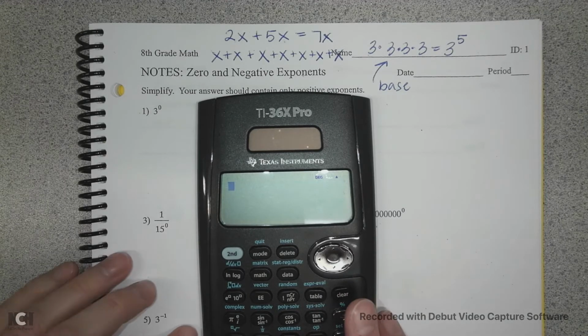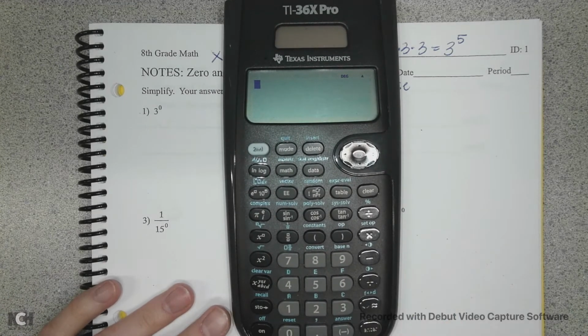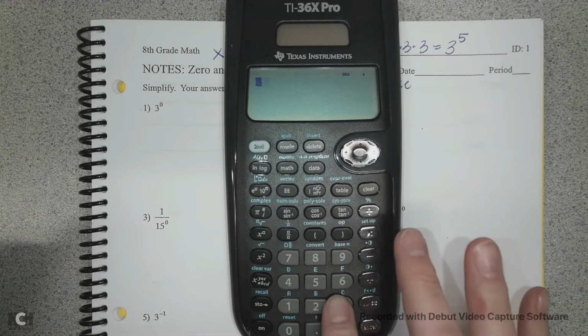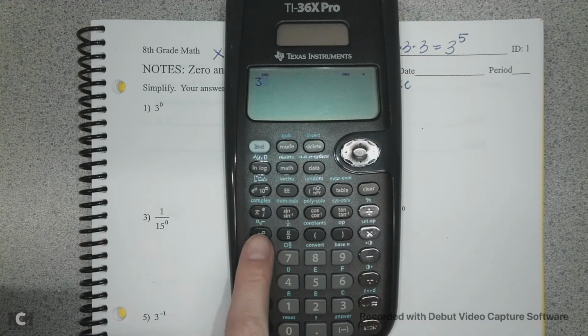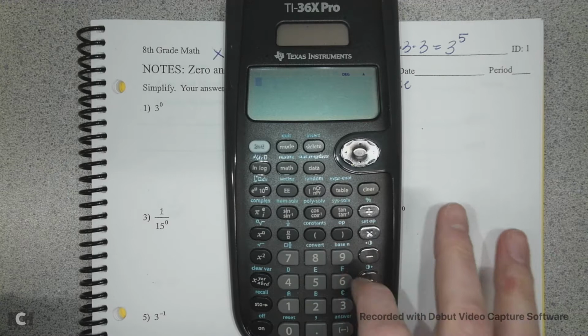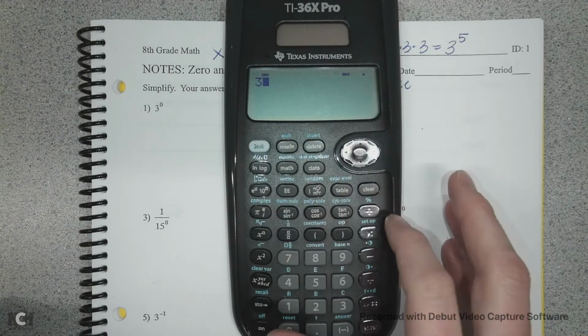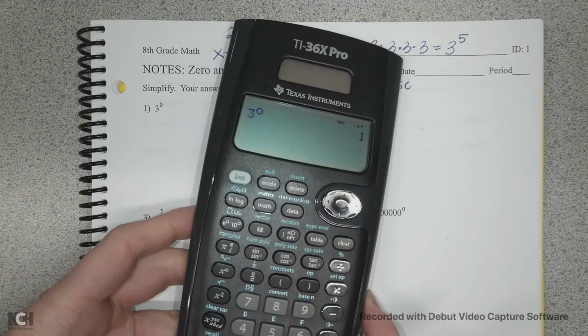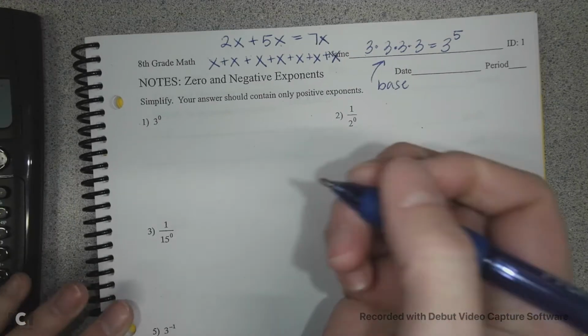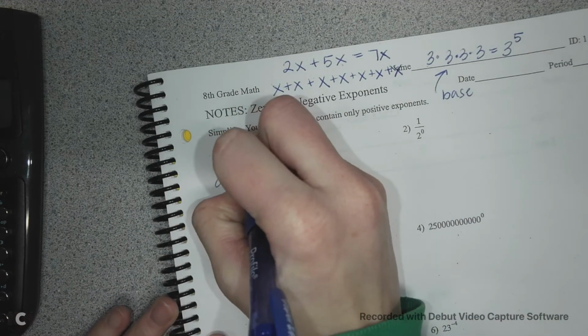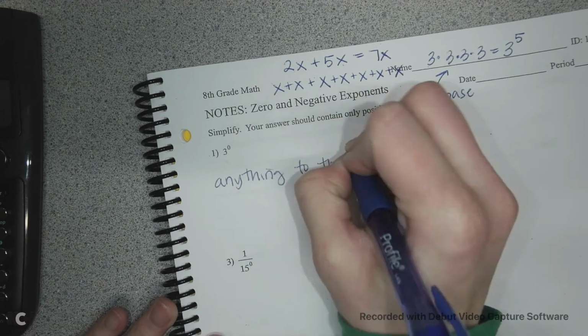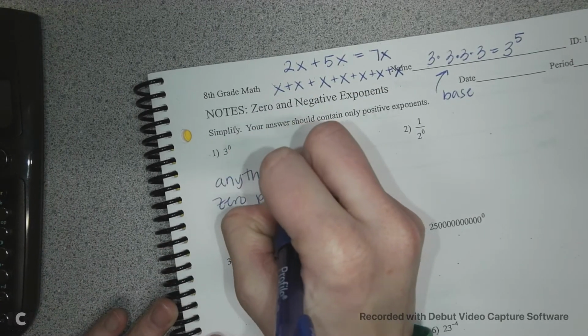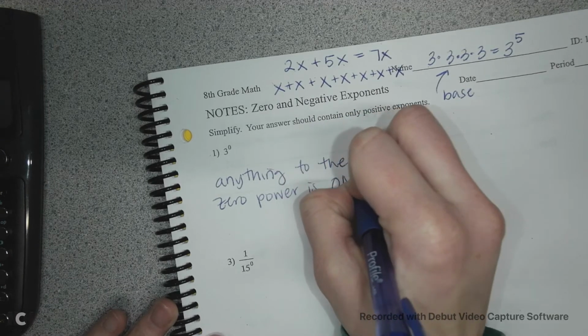And the way that you type that in your calculator, if you have a calculator that looks like this, is you'll type in 3, then the x box, so you can put whatever number you want as an exponent, and then type 0, and then that will give you your 1. Sorry, we've been working a lot with radicals, and I was slightly confused. Okay, so anything to the 0 power is 1.